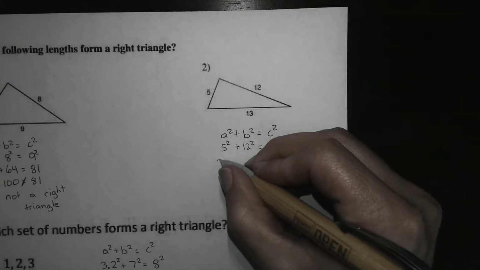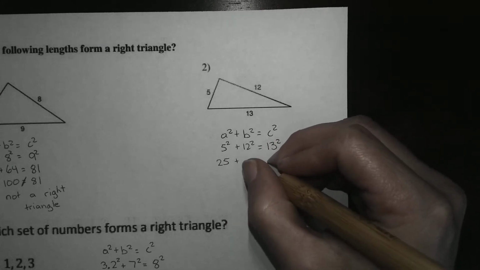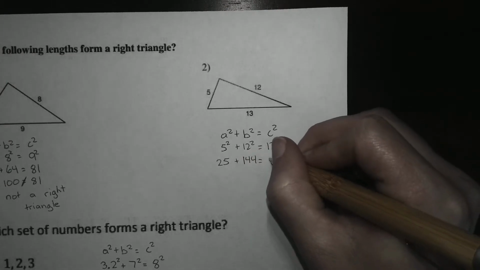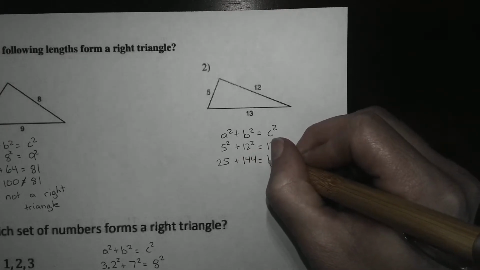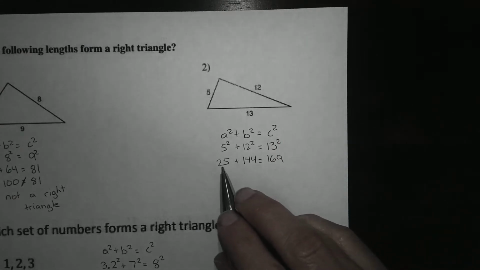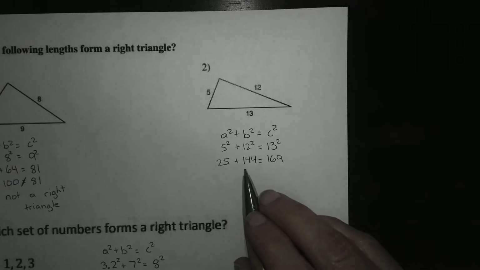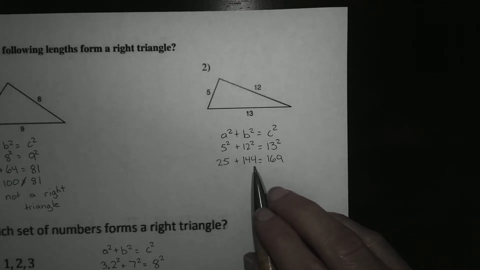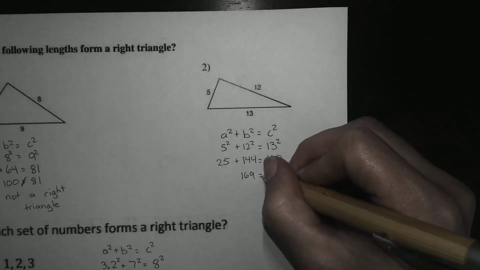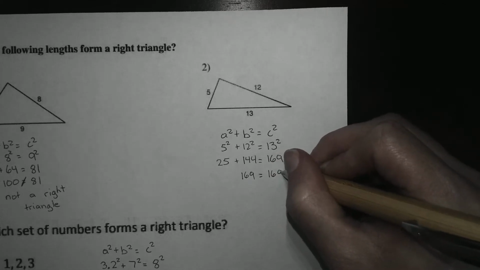Okay, 5 squared is 25, because that's 5 times 5. 12 squared is 12 times 12, 144. And 13 squared is 13 times 13, 169. Let's go ahead and see. It says 25, and I'm looking at this going, I can do the math here. I don't have to get rid of anything. 25 plus 144 equals 169. And as we saw earlier, 13 times 13 was 169. So this side is also 169.